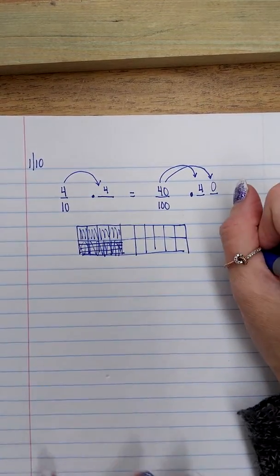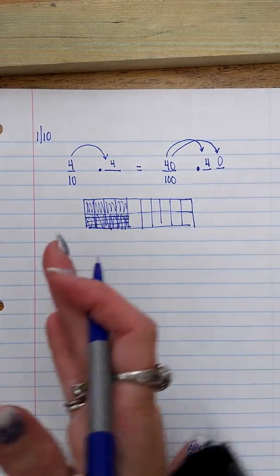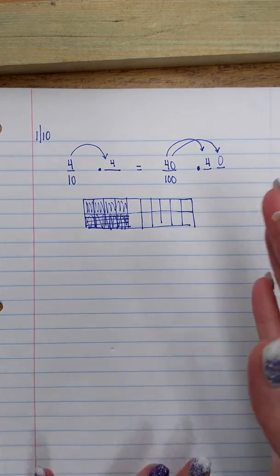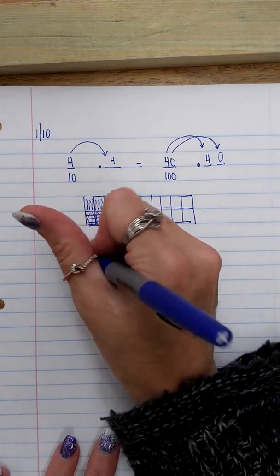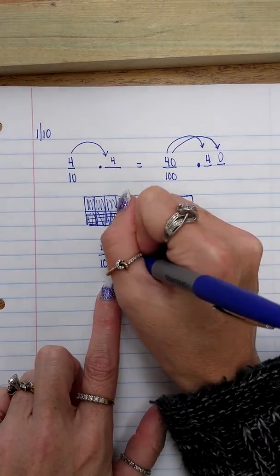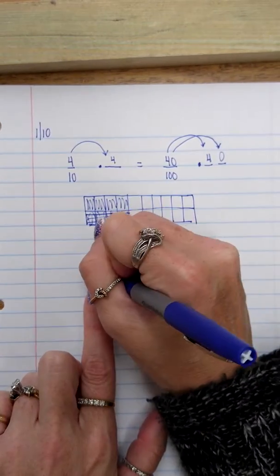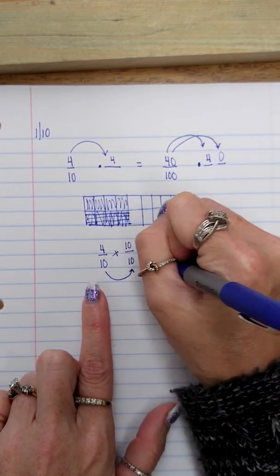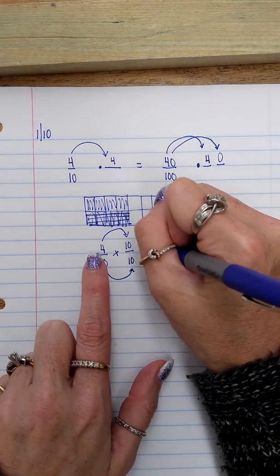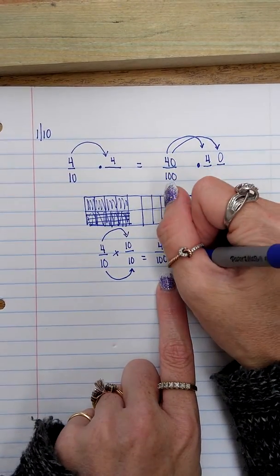We also worked on comparing fractions and decimals and changing fractions of tenths to hundredths and hundredths to tenths and decimals from tenths to hundredths. For example, if we have 4/10 and we want to change that to 100, mathematically we would multiply the top and bottom by 10 because 10 times 10 is equal to 100. And then we would multiply the top times 10. 4 times 10 is equal to 40. So 4/10 is equivalent to 40 100ths.